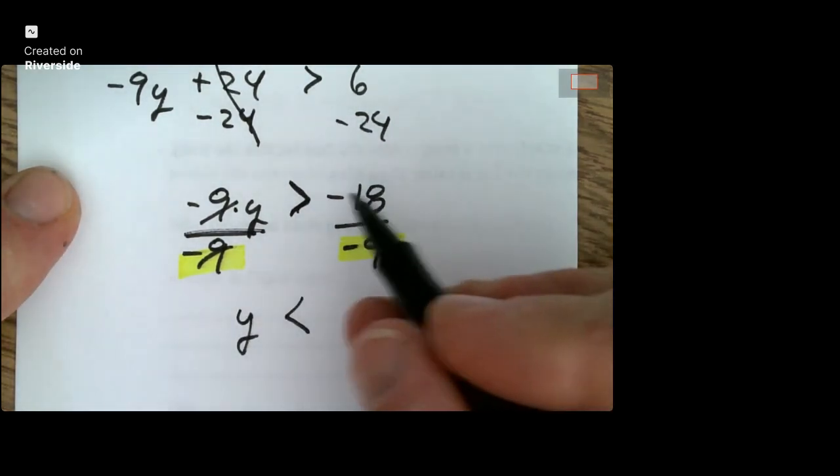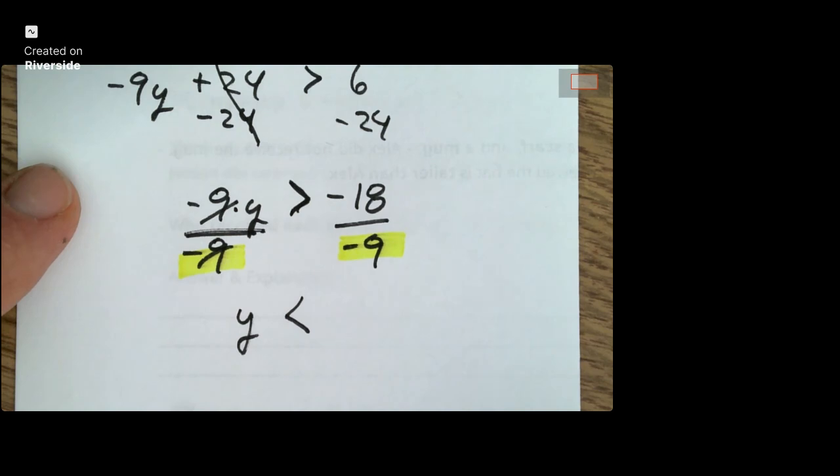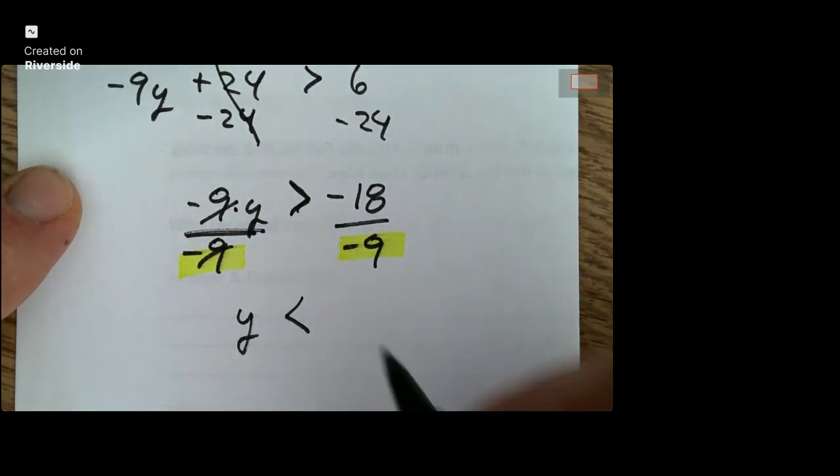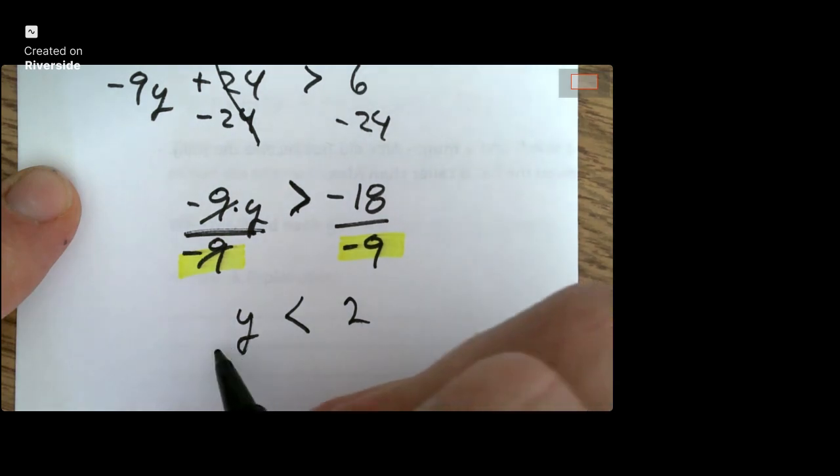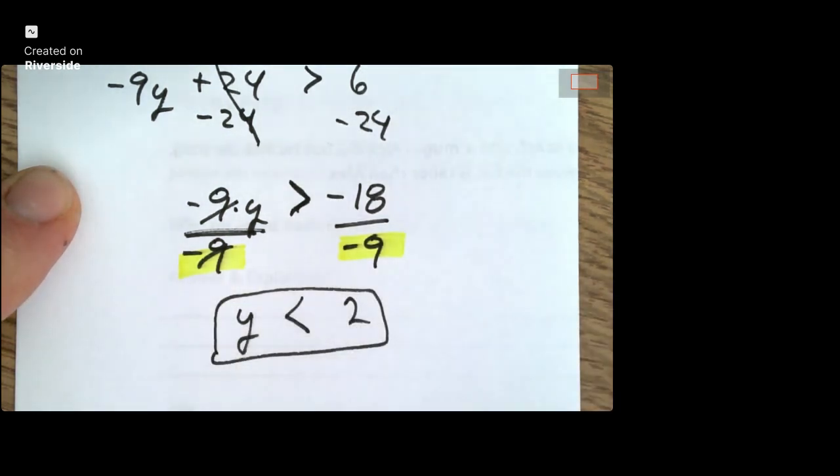Y is on the left. We do that calculation just like it says, negative 18 divided by negative 9. That's going to give us a positive 2. And there we go. That's a good solution. We can go ahead and graph from that.